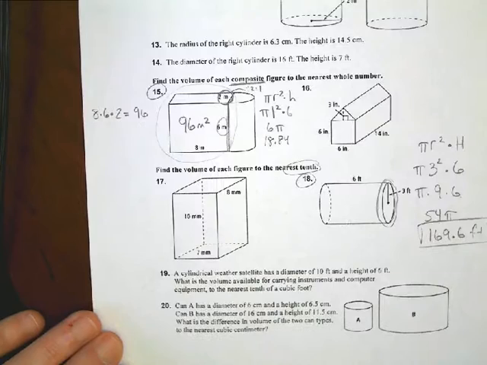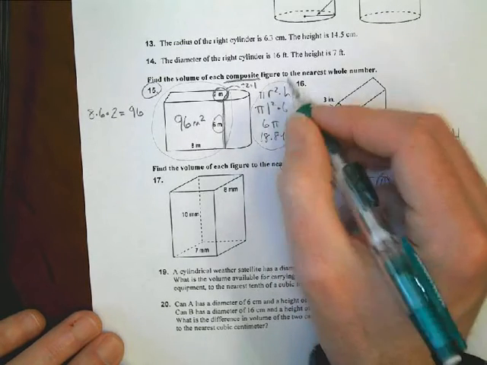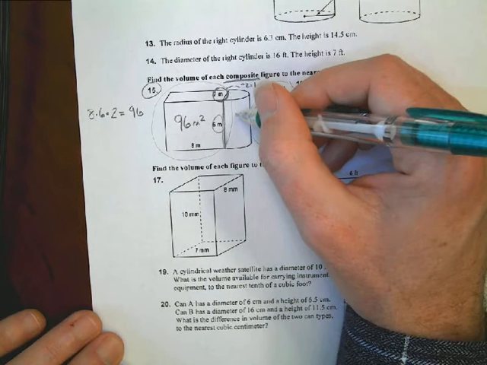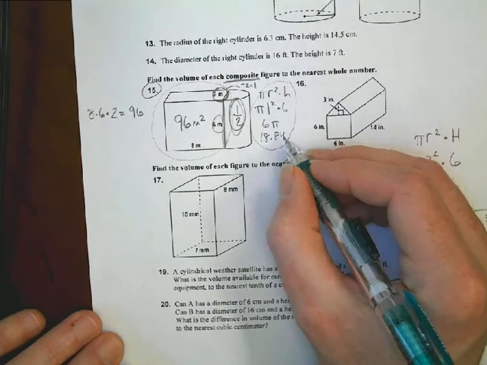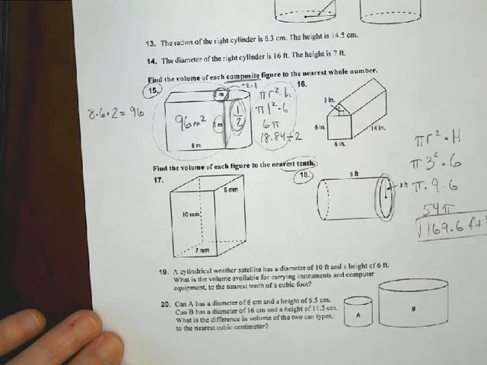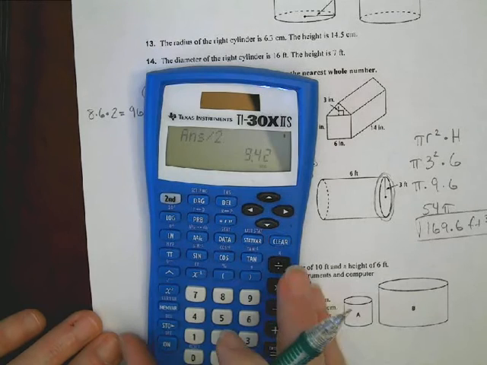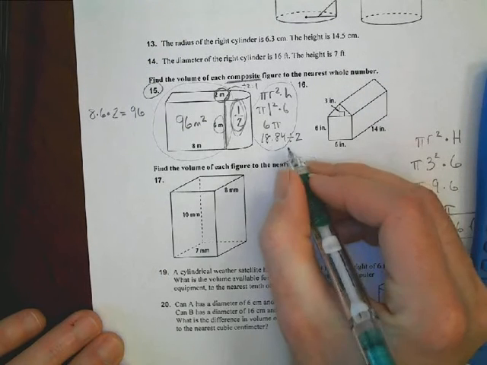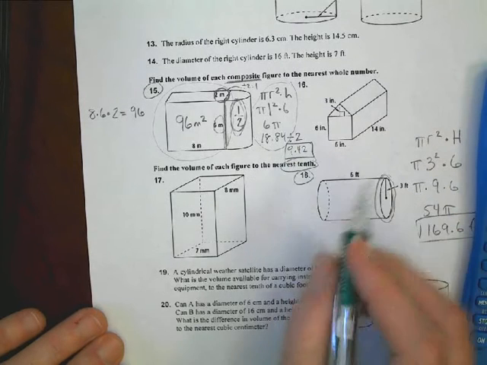But be careful with this one because, again, this is the formula for the entire cylinder. But in our shape, we're only looking at half of the cylinder. So keep that in mind. So I'm going to take my 18.84 and divide that by 2. 18.84 divided by 2 is 9.42. Okay, 9.42.